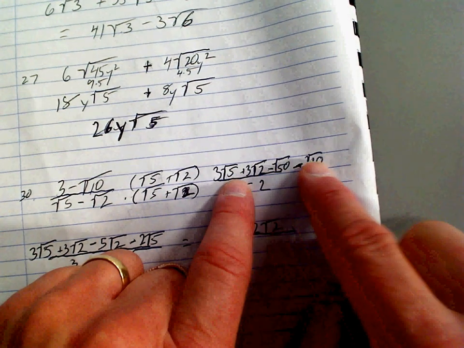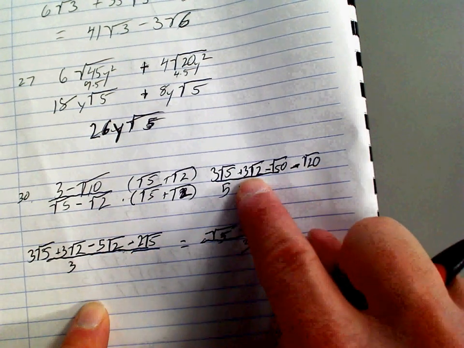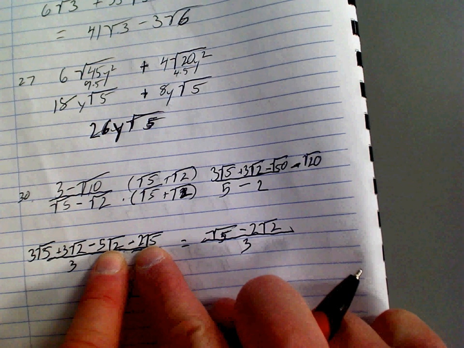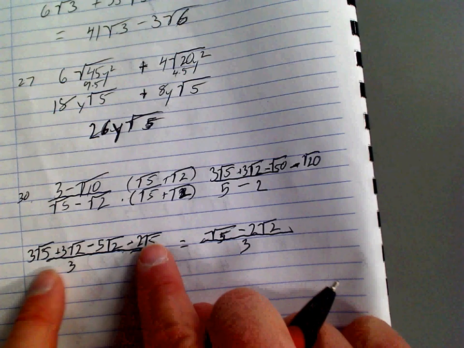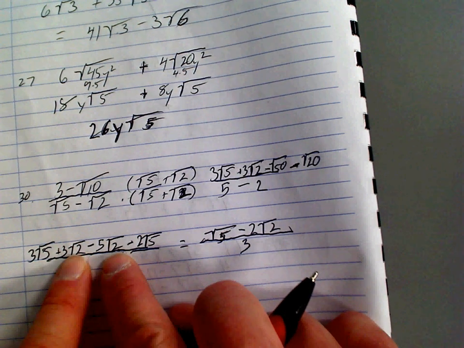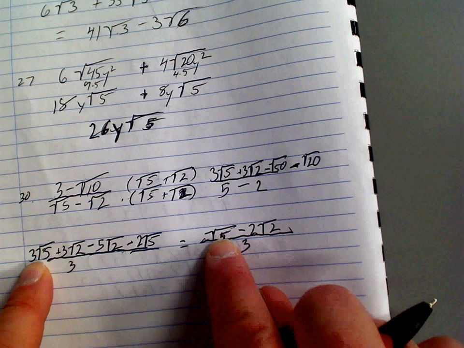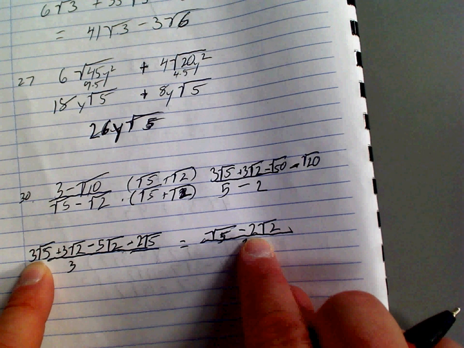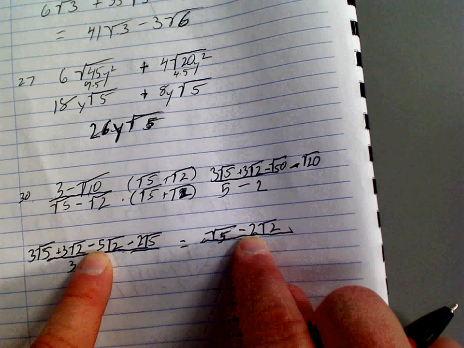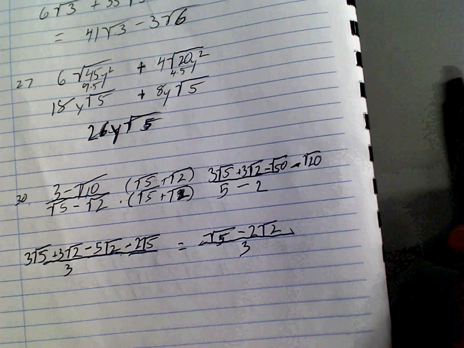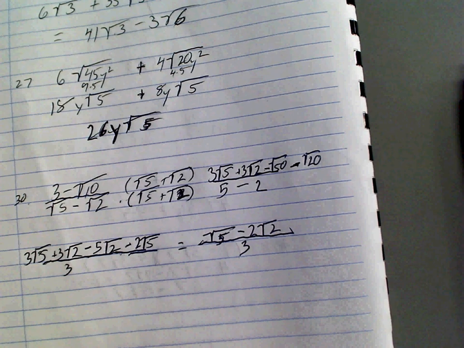To get these expressions, square root of 50 and the square root of 20 simplified to these, which gives us 2 that are square roots of 5 and 2 that are square roots of 2. So we simplify. You end up with square root of 5 minus, what does that say? Minus 2 square roots of 2 all over 3. So that is the answers to 7-3.